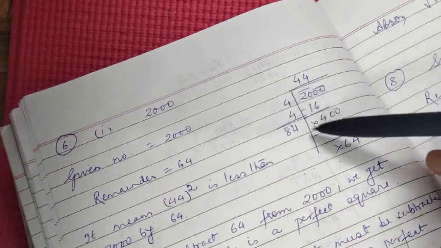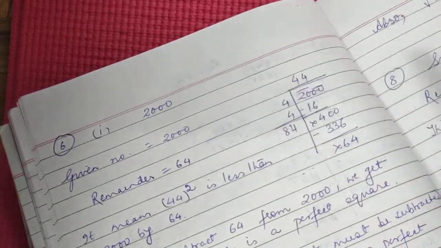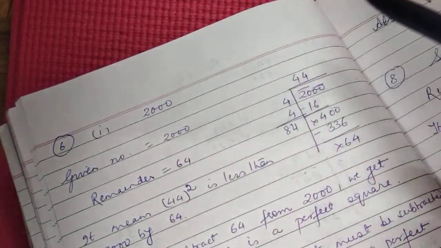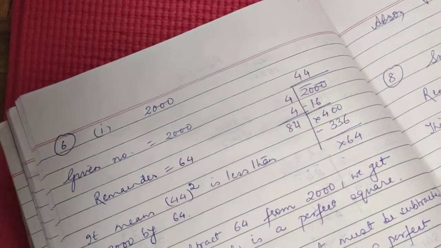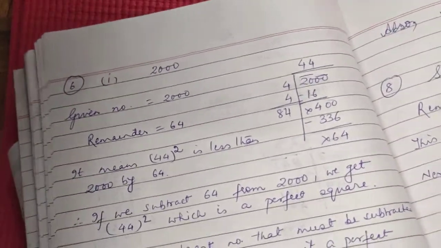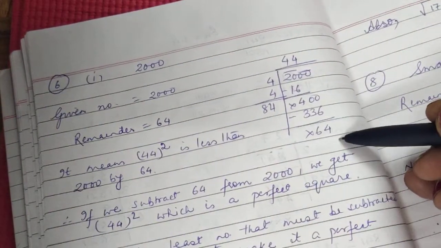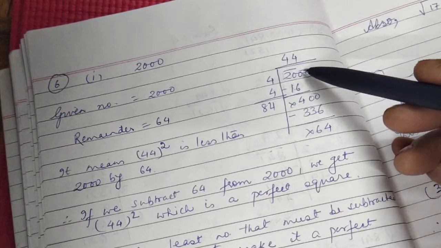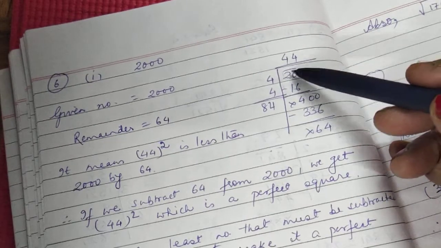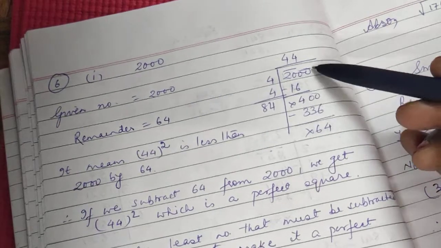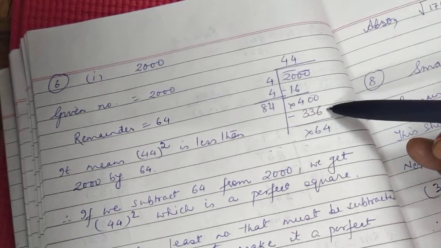So when you find out the square root of 2000, it is not a perfect square. Why is it not a perfect square? Because you are getting an odd number of zeros. So by seeing only you can understand that it is not a perfect square. So you are getting a remainder here. What is the remainder you are getting? Just see how to find out. Again I paired it. Okay, then 4 4s are 16. 4 is the remainder here. 2 zeros I am bringing down.